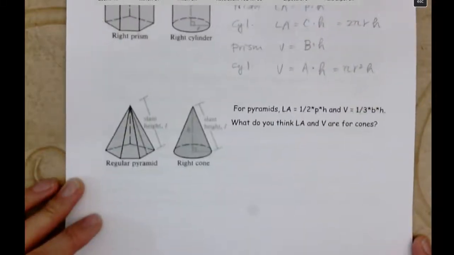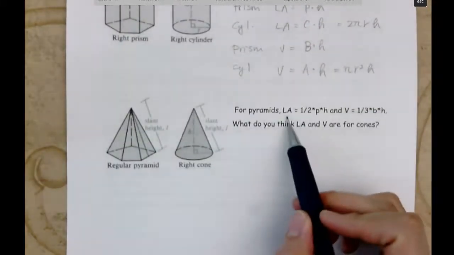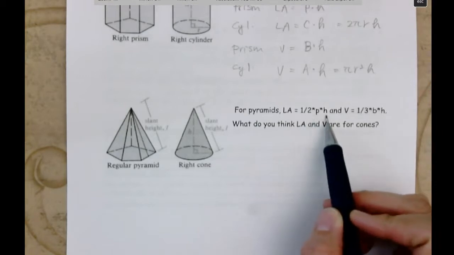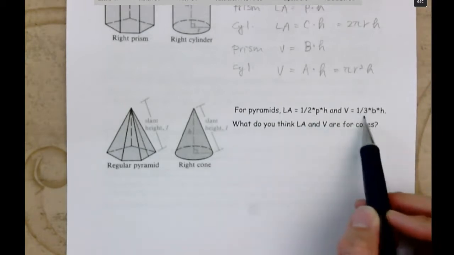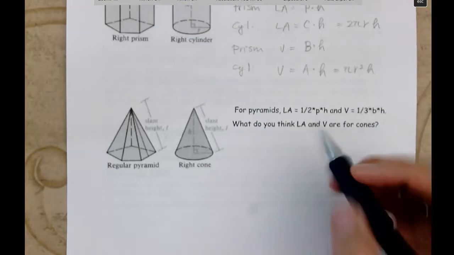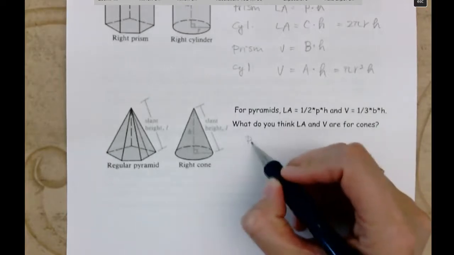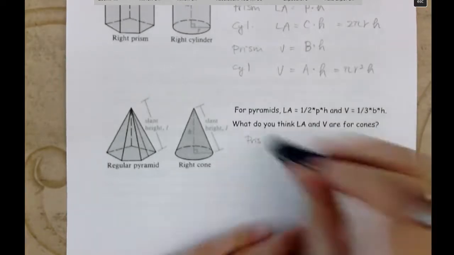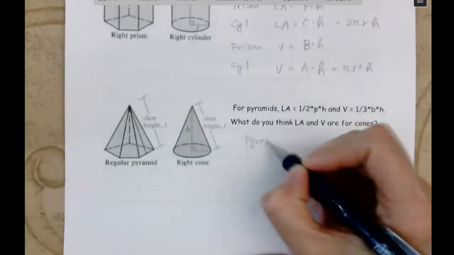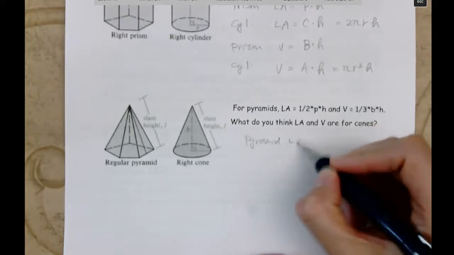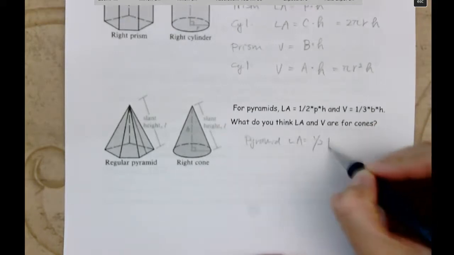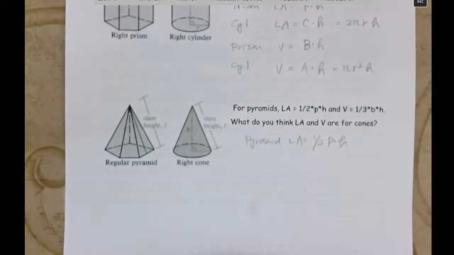And for the cone, lateral area is 1/2 of perimeter times height, and the volume is 1/3 of base times height. Okay, so for the prism, no, I'm sorry, this is a pyramid. Pyramid, lateral area is 1/2 of perimeter times height.